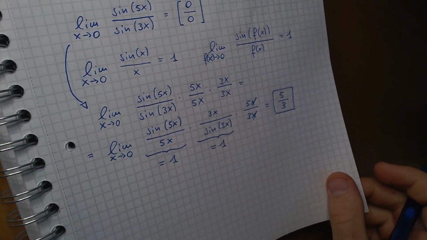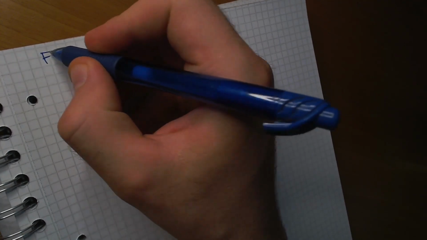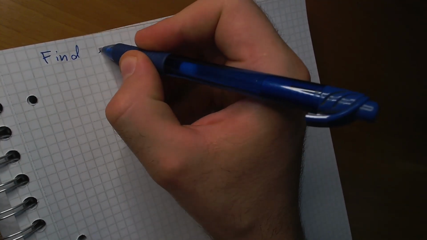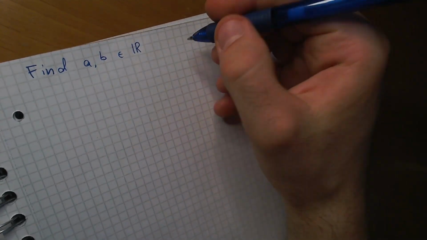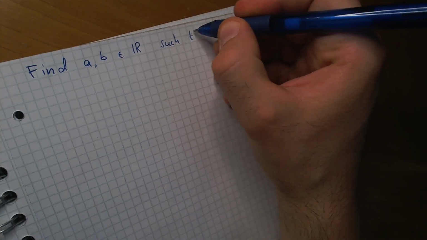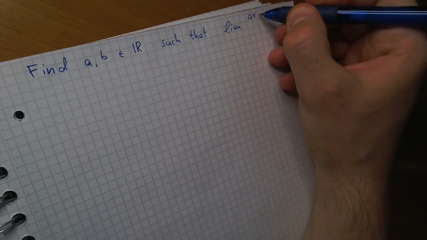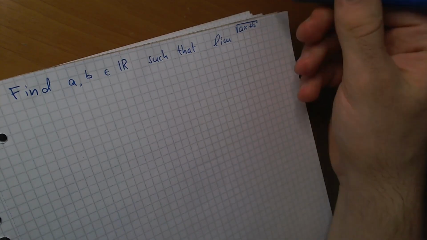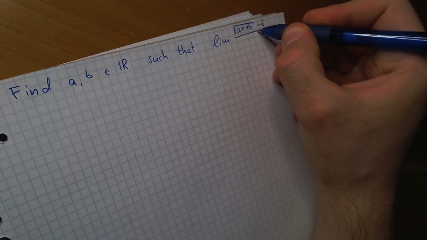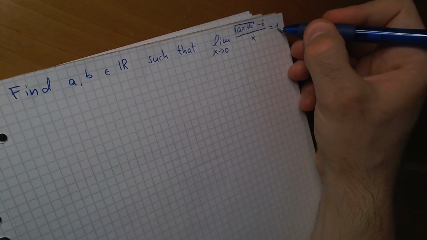Now we are going to do an exercise. In this second exercise we basically have to find a and b, two real numbers, such that the limit of the square root of ax plus b, minus 6, over x as x approaches 0 is 1.